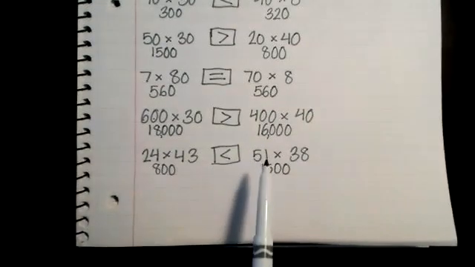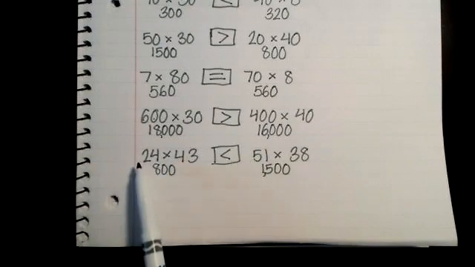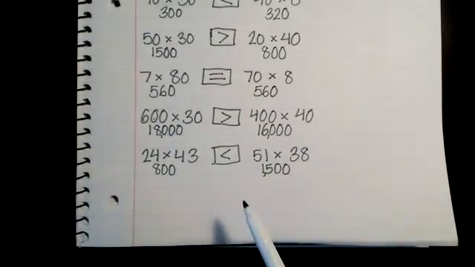Okay, so you're going to have problems like that. Don't worry about the ones when you're just trying to compare them. Think about your tens, think about what place value they're in, use your place value chart if you need to, and move those numbers over however many times you need to, depending on how many tens you are multiplying by.